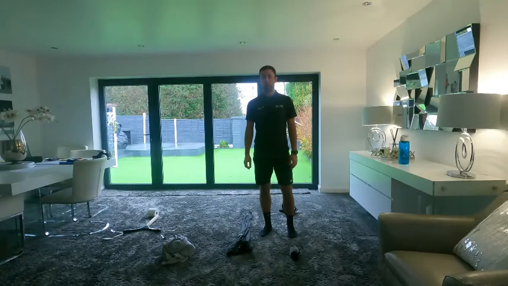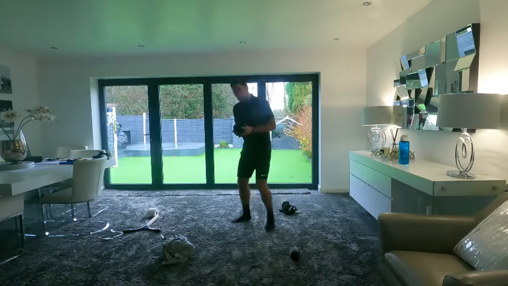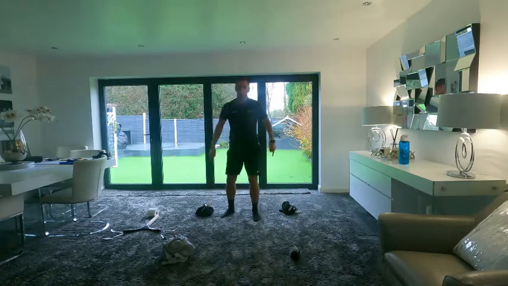Great work so far. Hopefully you guys are starting to feel a little bit out of breath now, and hopefully you guys have been working hard, working on that cardiovascular system. All right, you can pick up your trousers again and scrunch them back into a ball and put them back into the corner to make your square again.